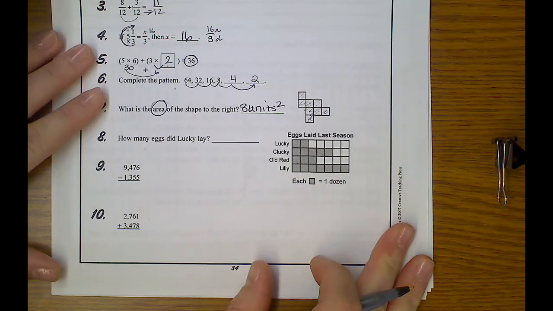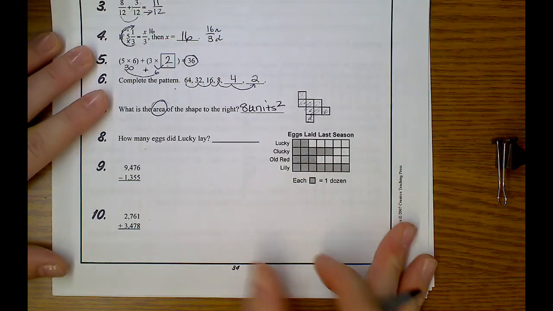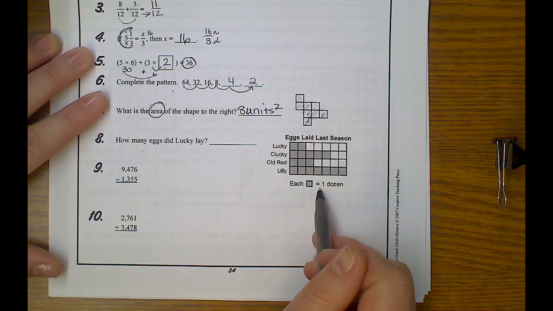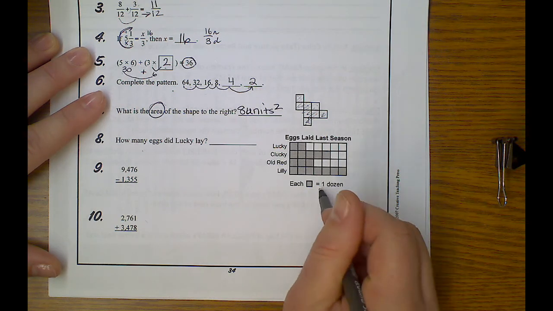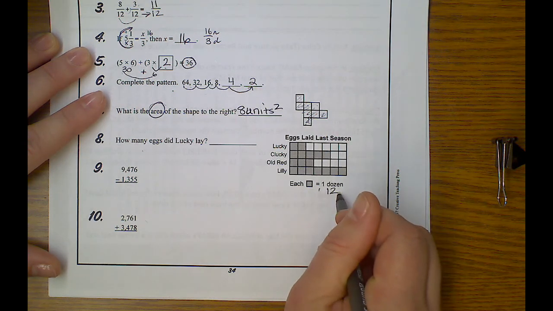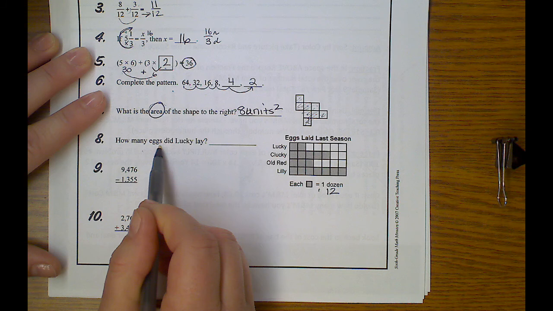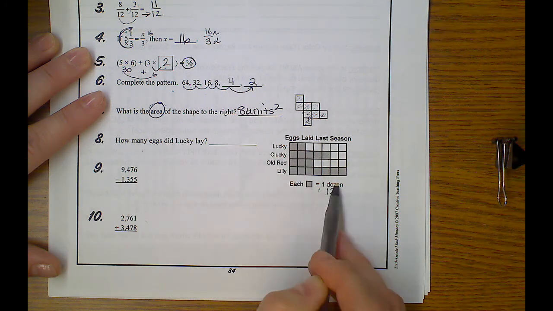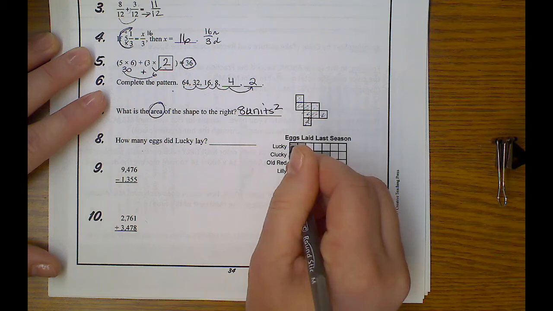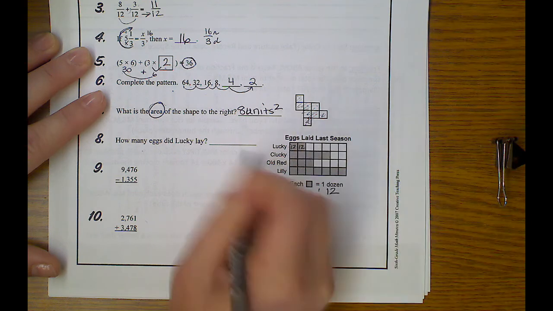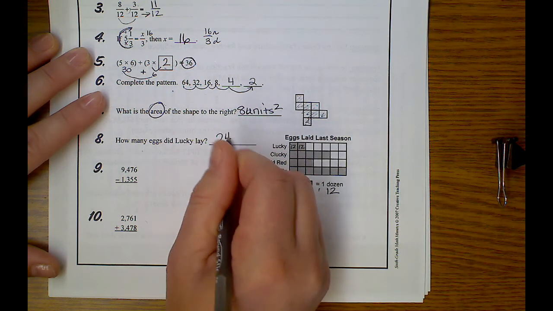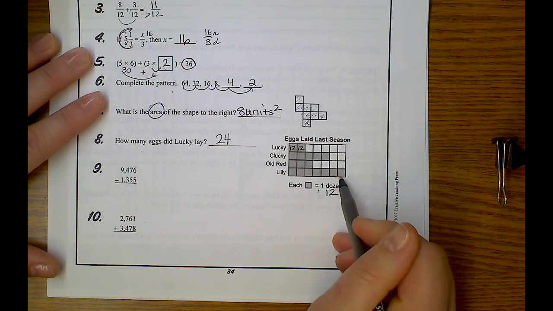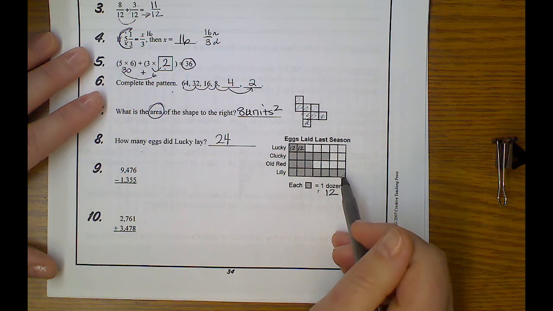Here are those chickens again. This time they make it trickier because they're using dozens, where 1 dozen equals 12. So how many eggs did Lucky lay? Well, if Lucky laid 2, each of these is worth a dozen. 12 plus 12 is 24. This chicken is a rock star. I'm telling you what, they should get real lucky. Sorry, Lucky. Not so lucky.